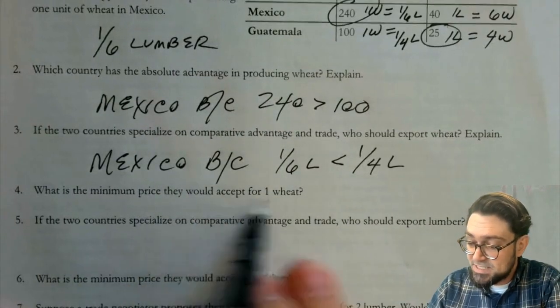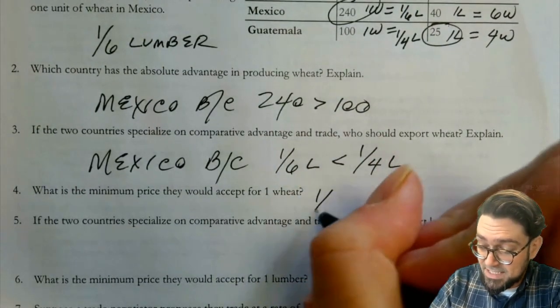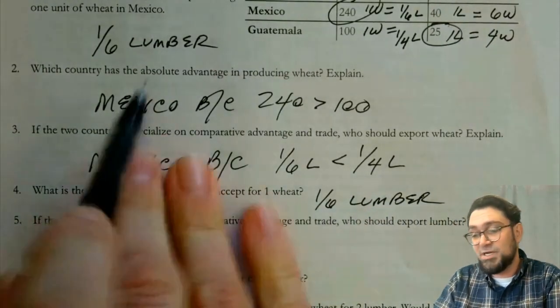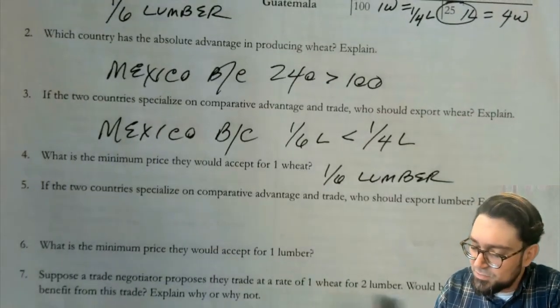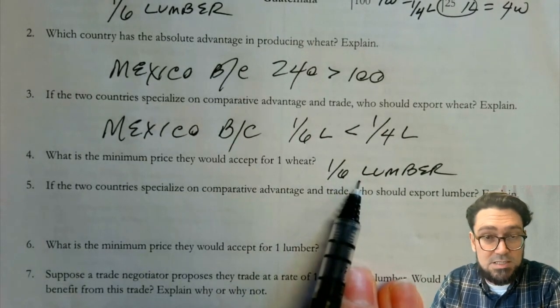What's the minimum price they would accept for their 1 wheat? Well, it's the lowest thing that they've got here, that 1/6. It's their 1/6 lumber. So that's where I'm getting the duplicative nature of these things. I didn't mean to do that. But that's the lowest they would take, right, the opportunity cost of producing it.